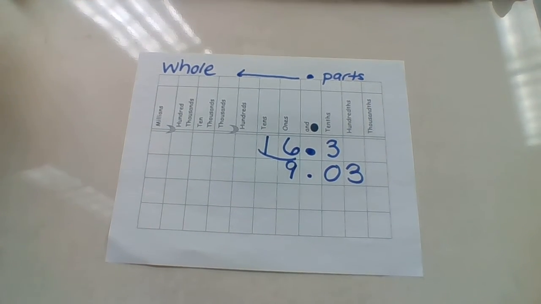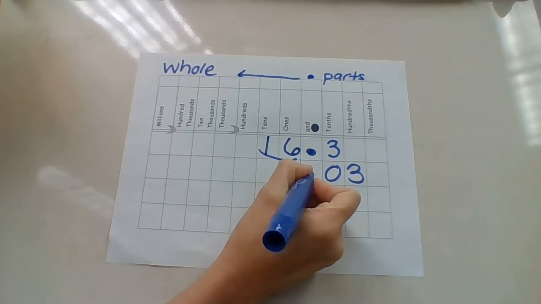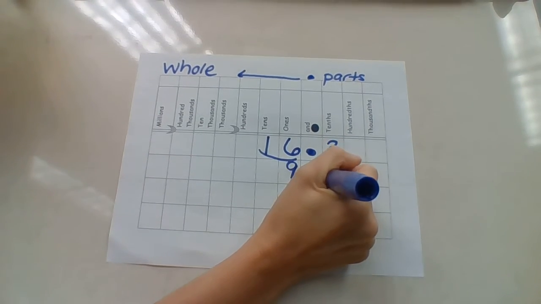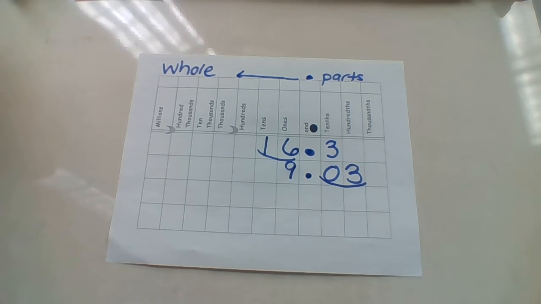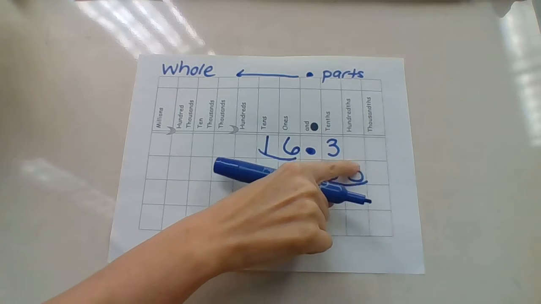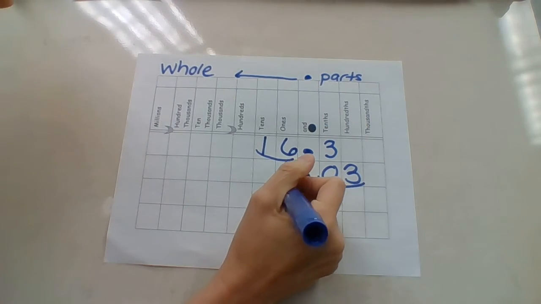I'm going to read this number now. I'm going to read my whole number first, which is 9. I'm going to read the decimal part as "and" and then I'm going to look at this whole number back here, and I'm going to think about myself, well, how would I read that? And I know if I have 0 tenths and 3 in my hundredths place, I would read this number as 9 and 3 hundredths.